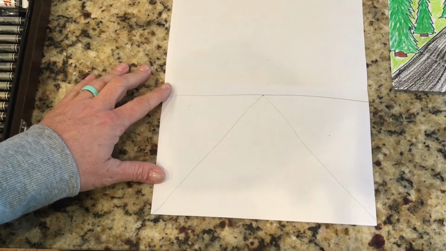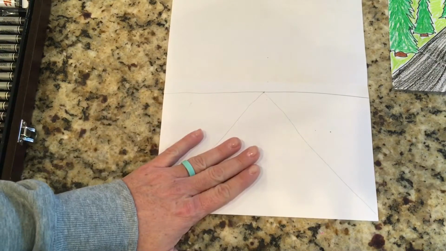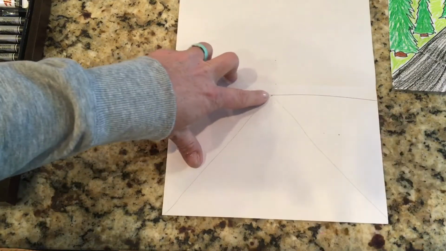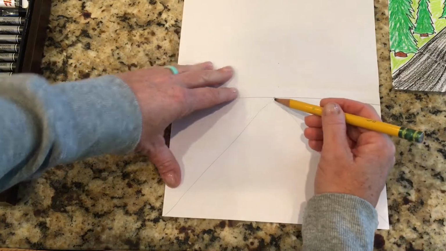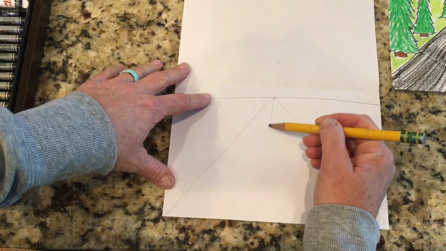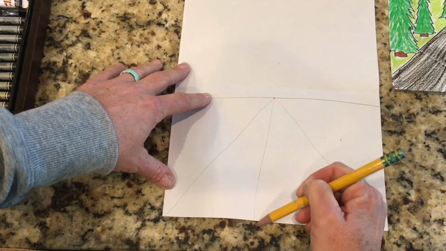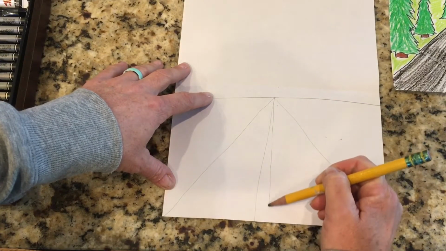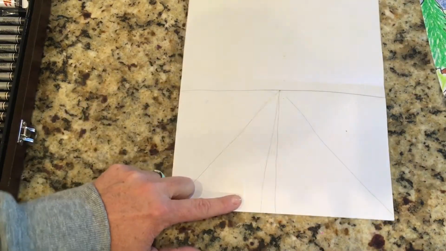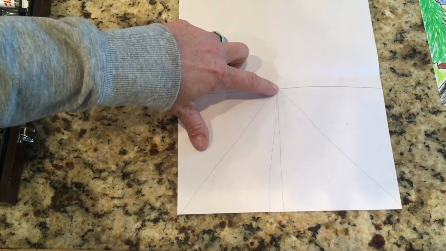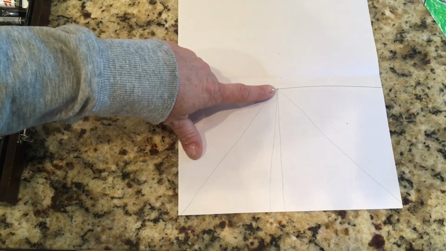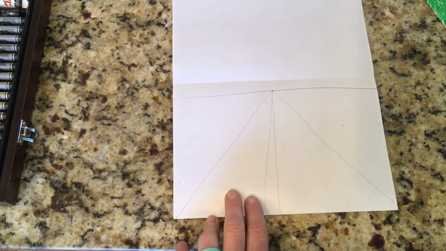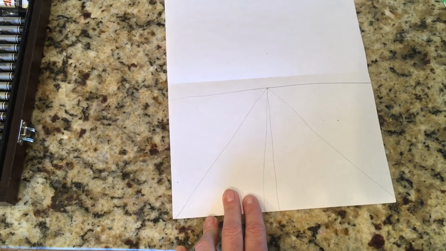So let's add that line. Now we're going to keep it simple and do a solid line because that's just easier. I'm going to start from my vanishing point and draw a really skinny line from the vanishing point, just like that. Now here's the trick to this, guys. It has to disappear into the vanishing point. The most common mistake that I see a lot of people do, I'll show you that mistake.